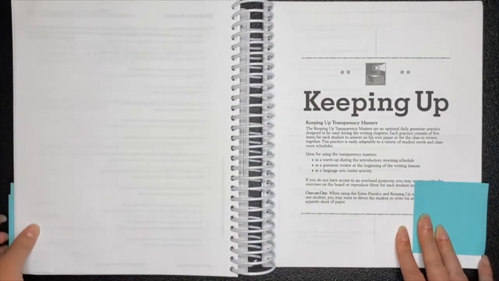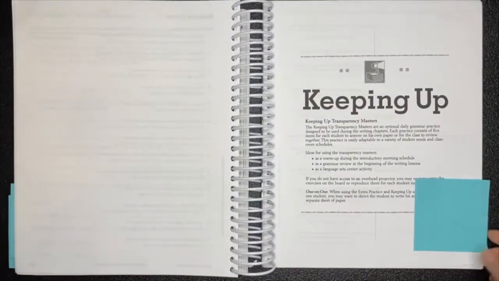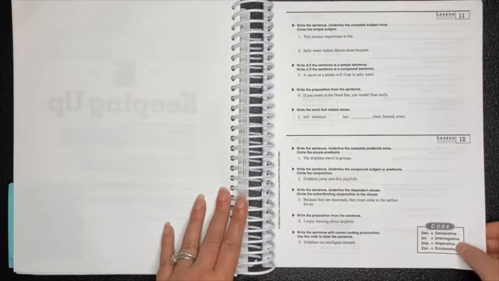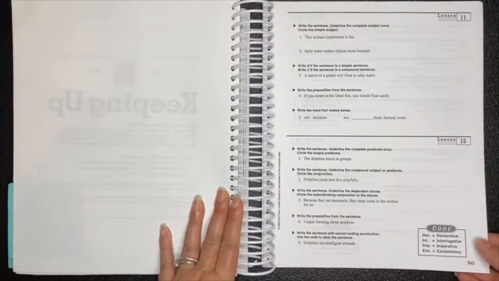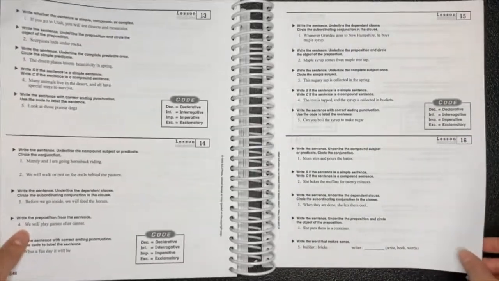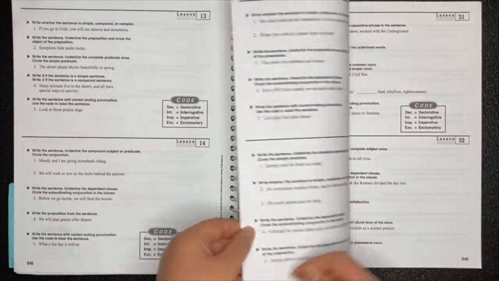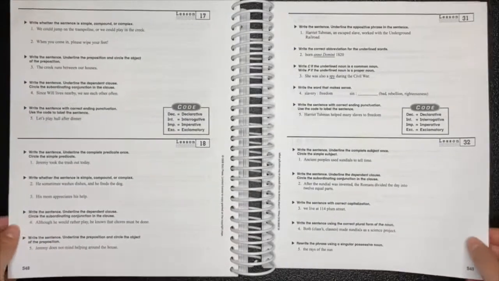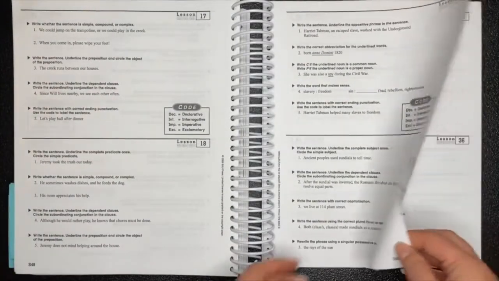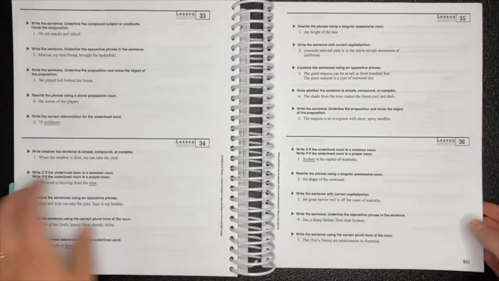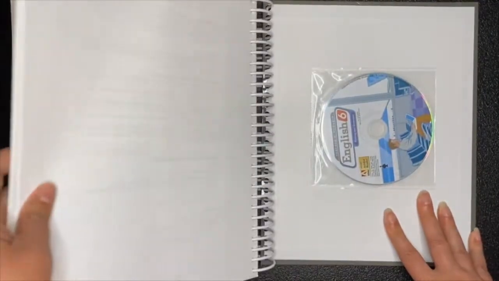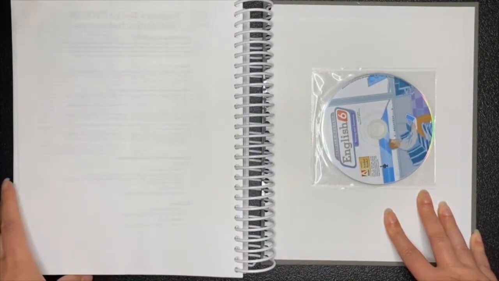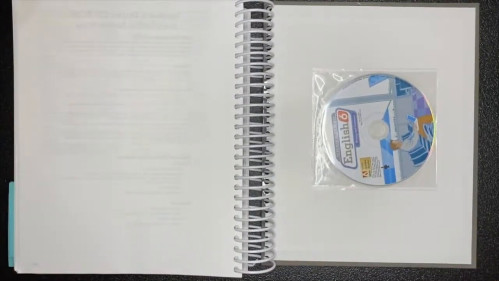You'll also find the Keeping Up handouts at the back as well. These are optional grammar handouts that were labeled what lesson they go with. And because these are optional, you don't have to do them. But if your student is struggling with a certain lesson or concept, this is a good way to review that. And at the very back of your teacher's edition is your Teacher Toolkit CD.